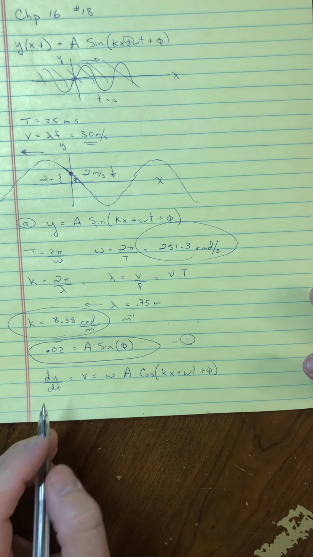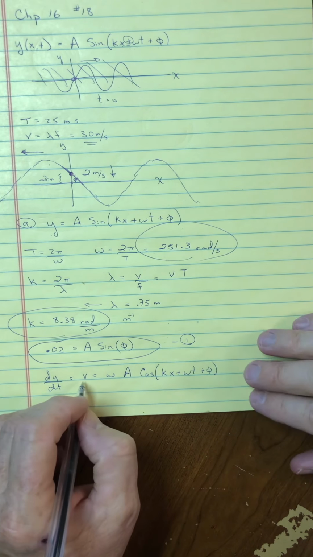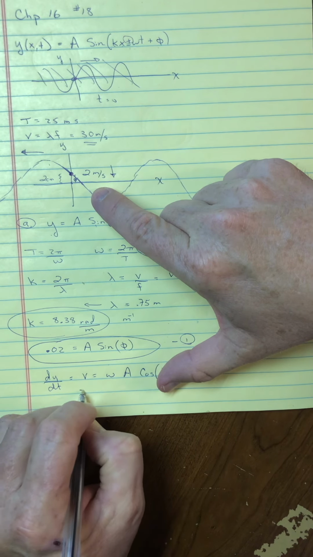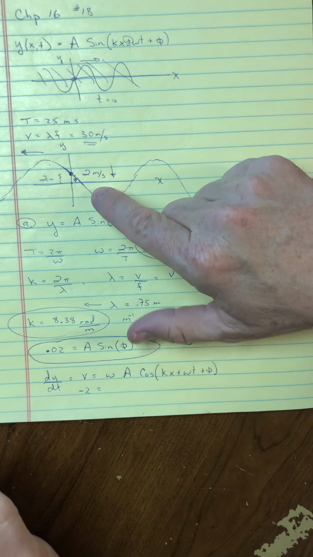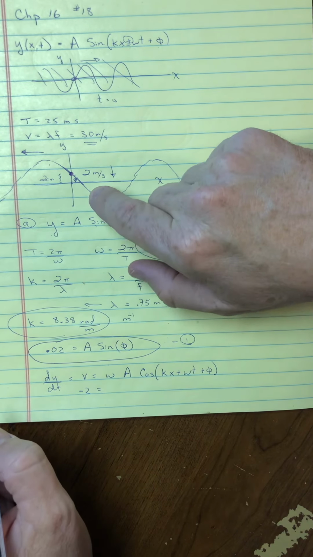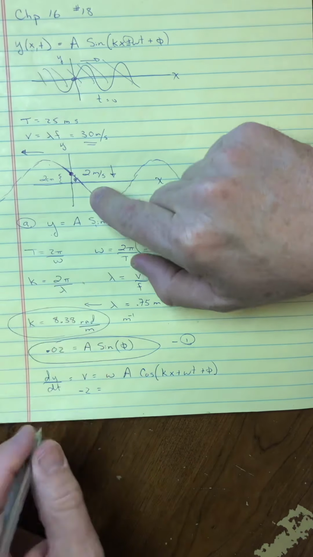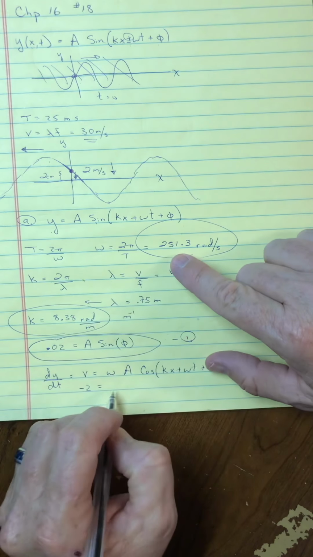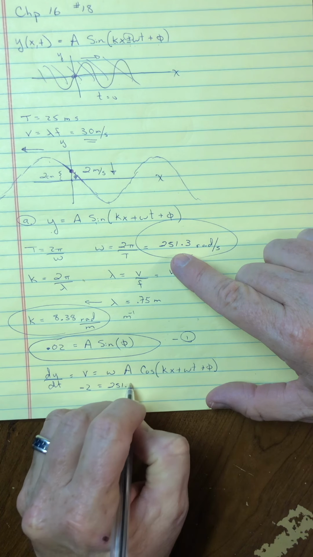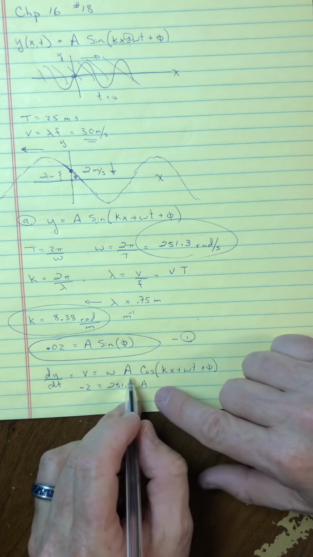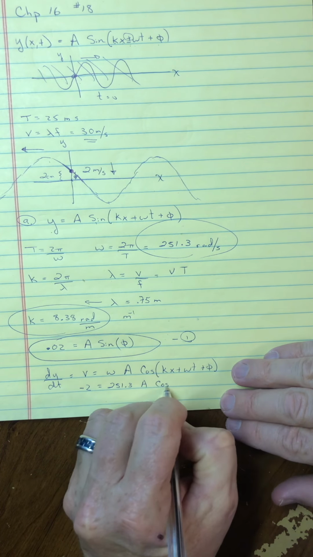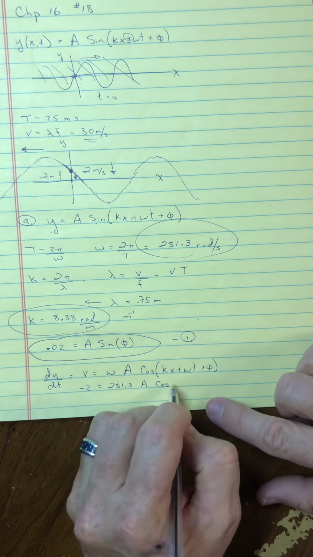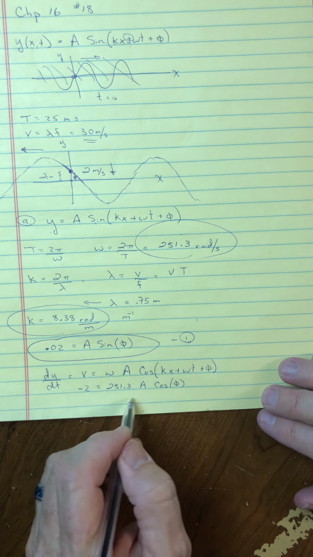Okay, and then, of course, I apply what they gave me for the velocity. Did I write it down here? Yeah, 2. So this is 2 meters per second in a downward direction. So I'm going to put a negative 2. Let me just check that. Traveling downward, yeah, so negative 2. The omega, I do know. I did that over here. So this is 251.3. Again, the amplitude, I don't know. Then I have cosine, and they said this is the speed at x equals 0 and t equals 0, so those go away, and then I just have a phi.